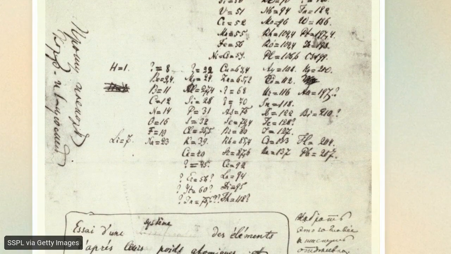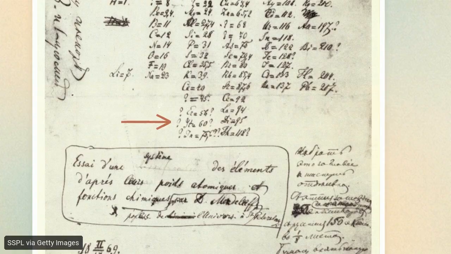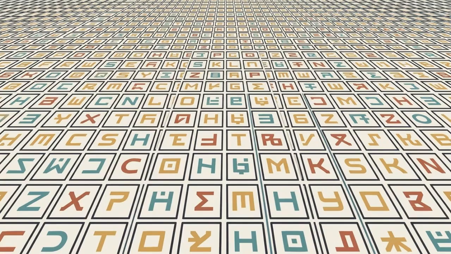His handwritten notes show the early rows and columns taking shape, with symbols and question marks as he worked to align the repeating behaviors. This sorting method revealed that the properties of elements aren't random. They follow a cyclical rhythm built into nature.